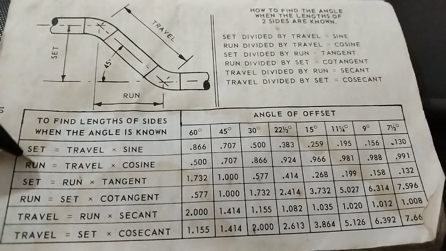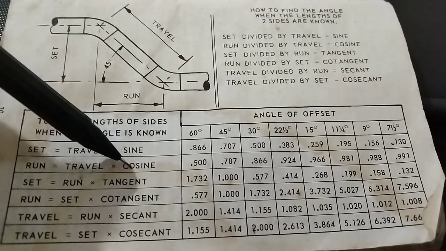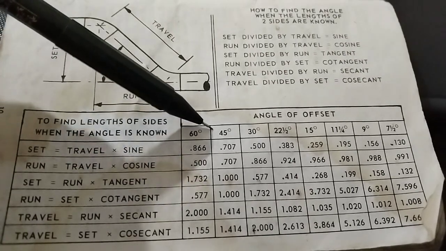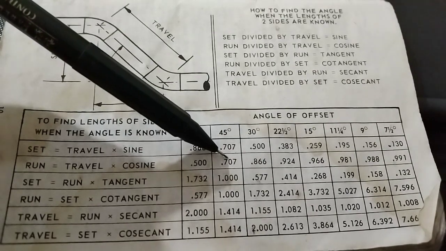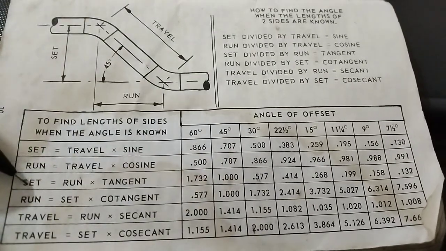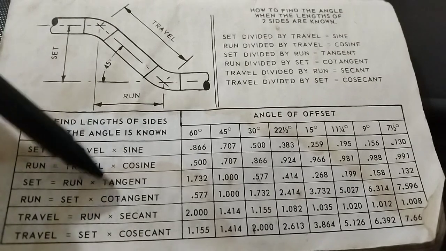Next formula: we are looking for run. Just multiply the travel by cosine. Cosine of 45 degrees is the same, 0.707. Next, looking for set, the given is run and the tangent.